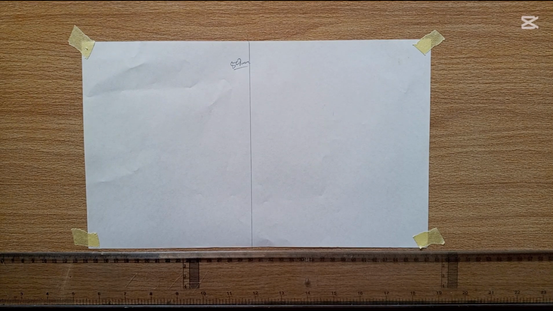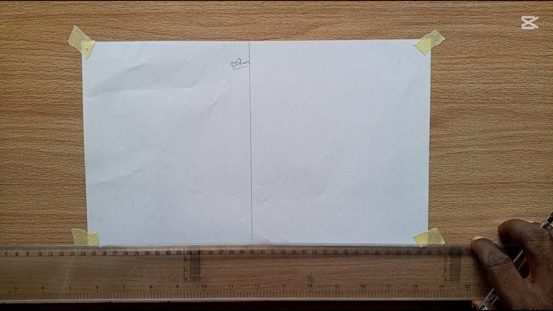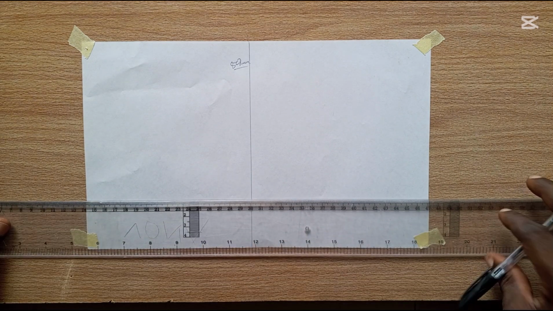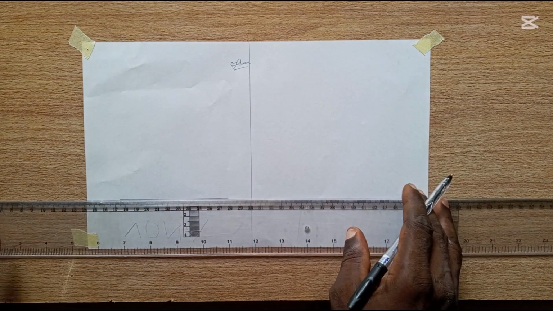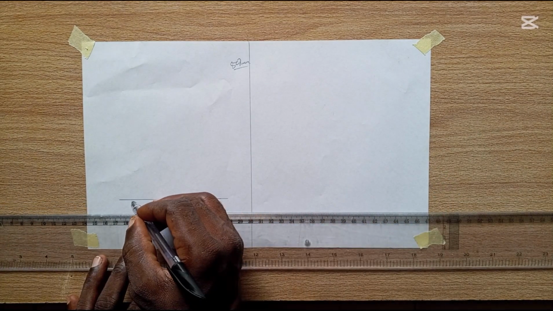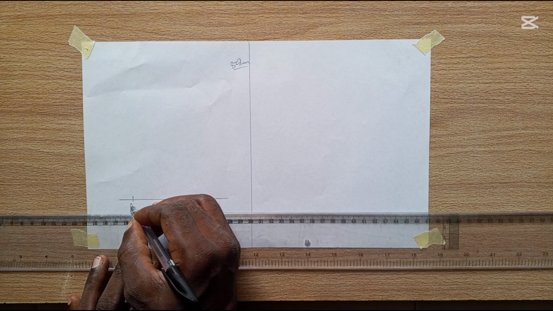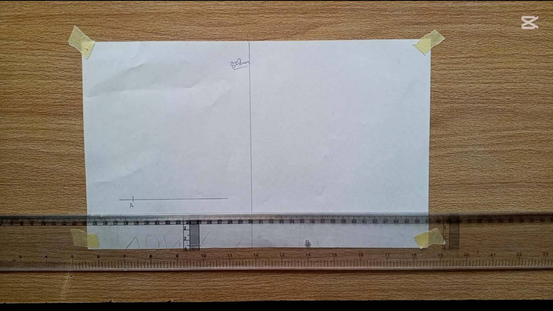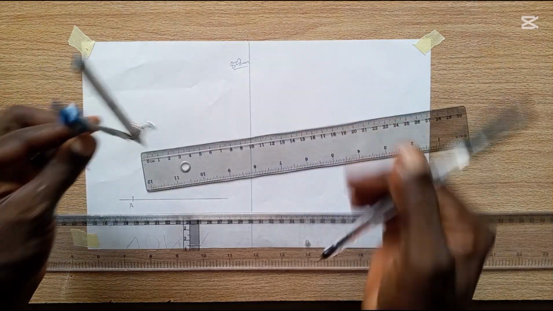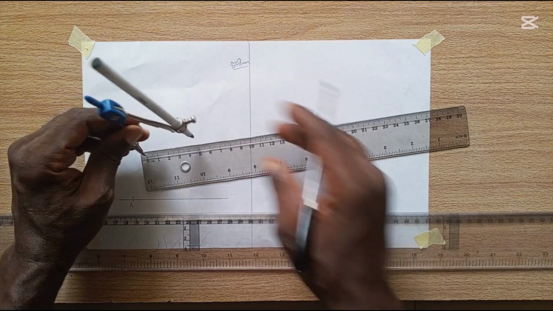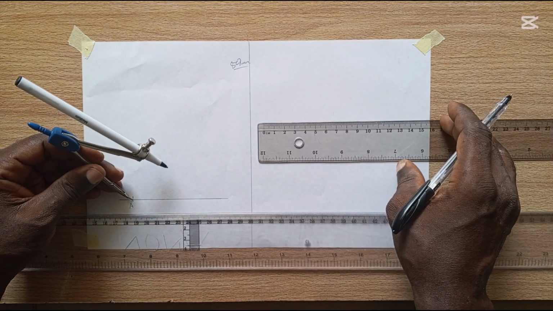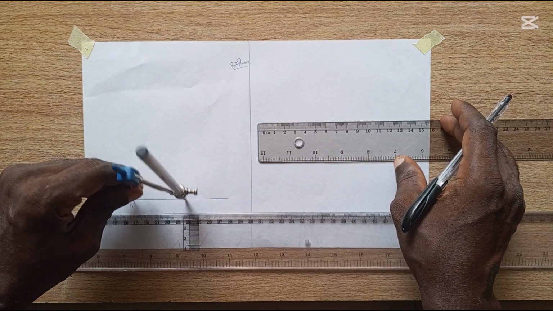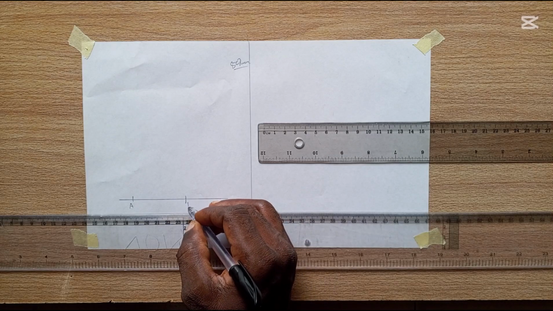The first thing you do in this work is draw a horizontal line. Let us assume this is a horizontal line. On your left-hand side, cut a mark. Let's call that mark A. Then you take your compass and measure your 50. Let me take it from 0 to number 5. Oh, it's already there. You put it at A and you cut a mark here. Let us call that mark B.